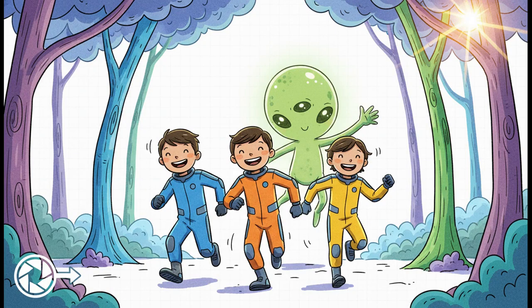Okay, so here is our blueprint. This is the holy grail shot we are building today. We want a slow-motion, cinematic clip of a group of children laughing and running through a futuristic, colorful forest, chased playfully by a friendly, glowing green alien creature. We want the camera tracking sideways, vibrant colors, a high-detail lens flare, and just total, absolute immersion.